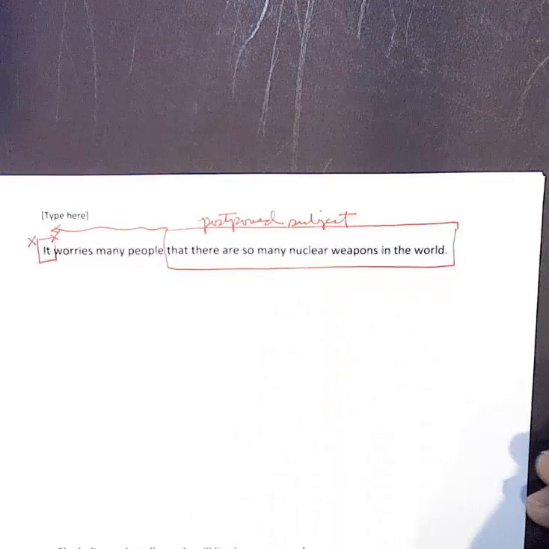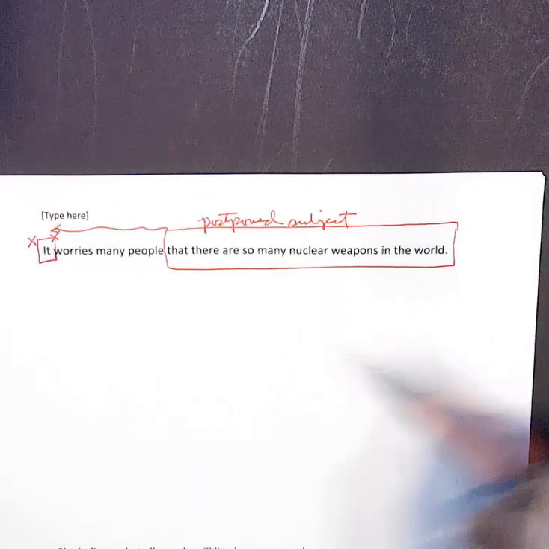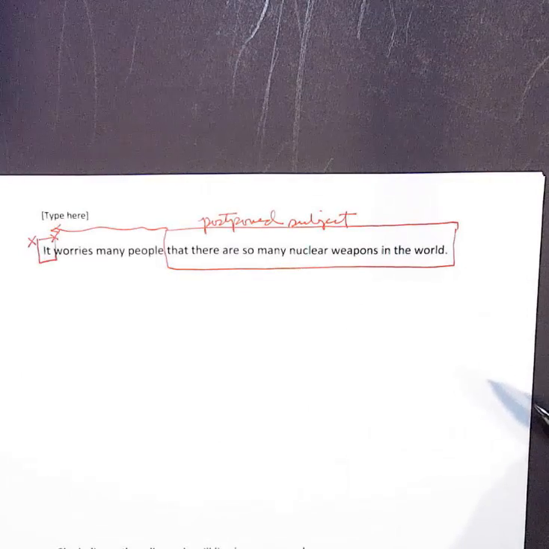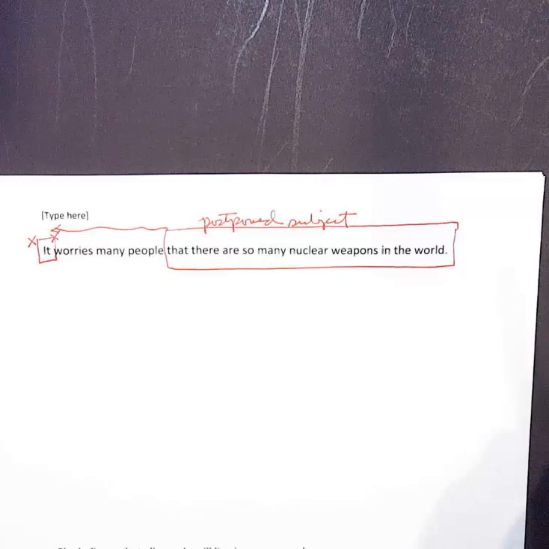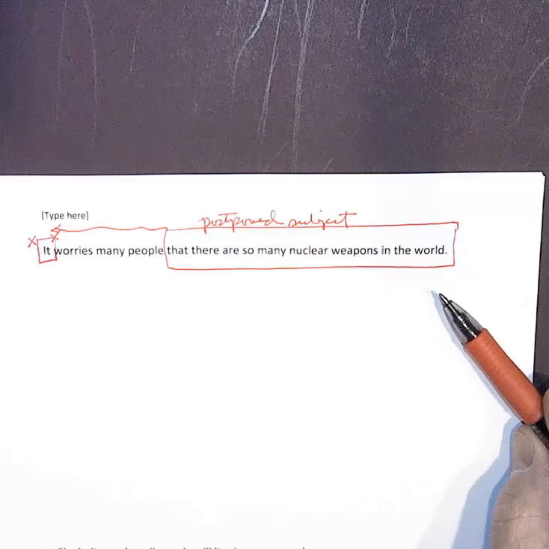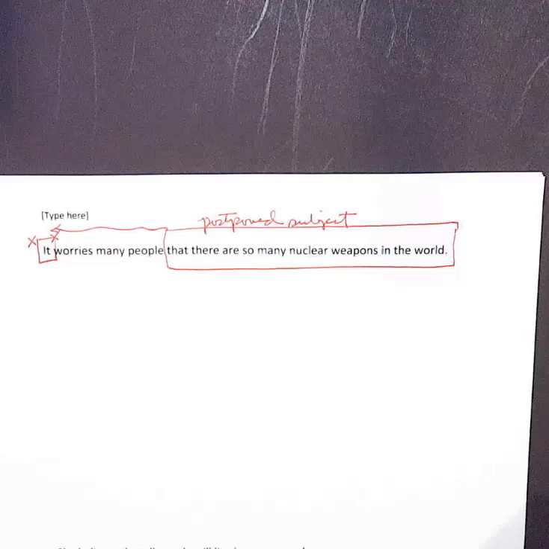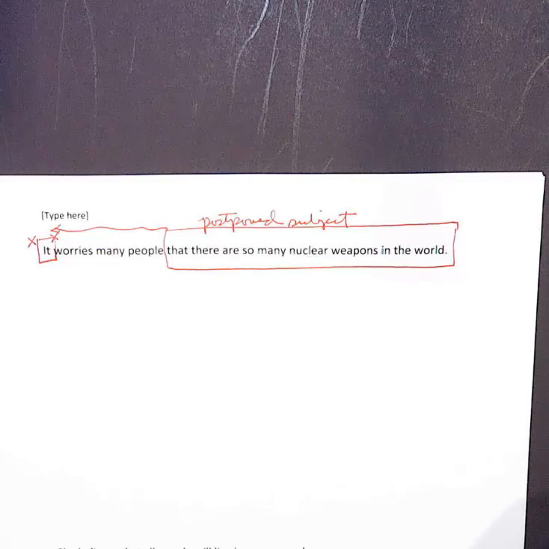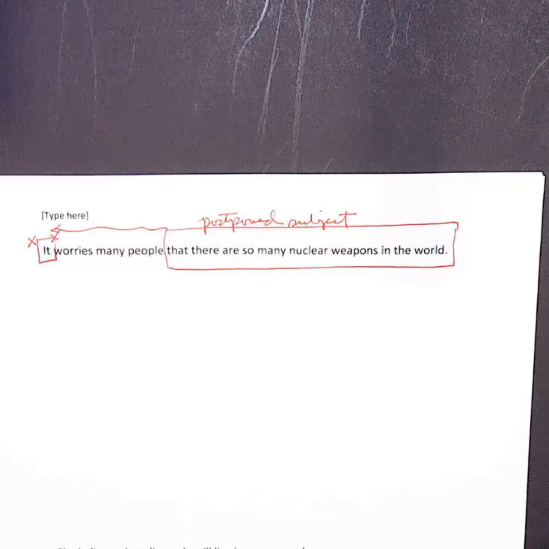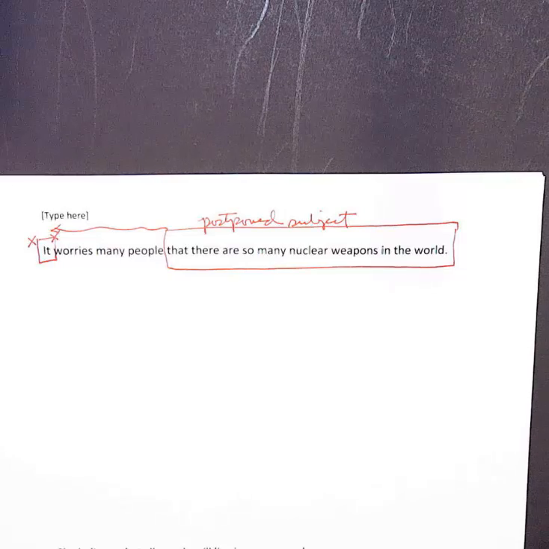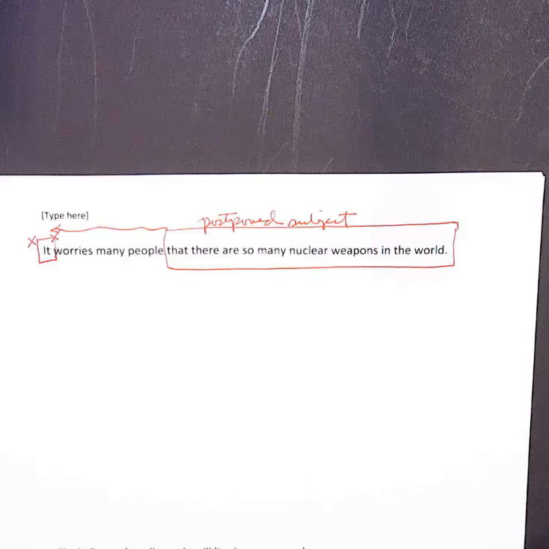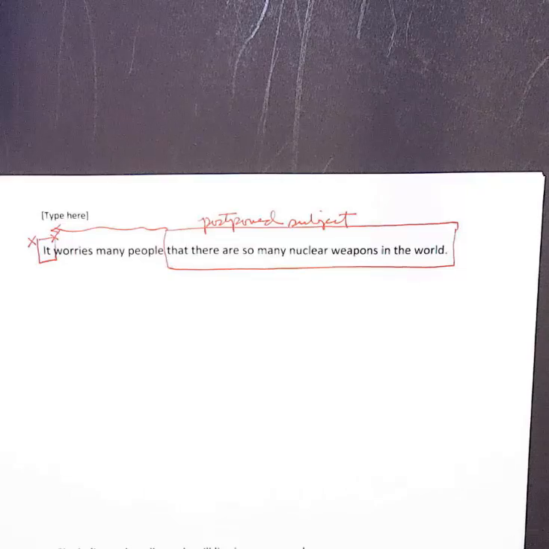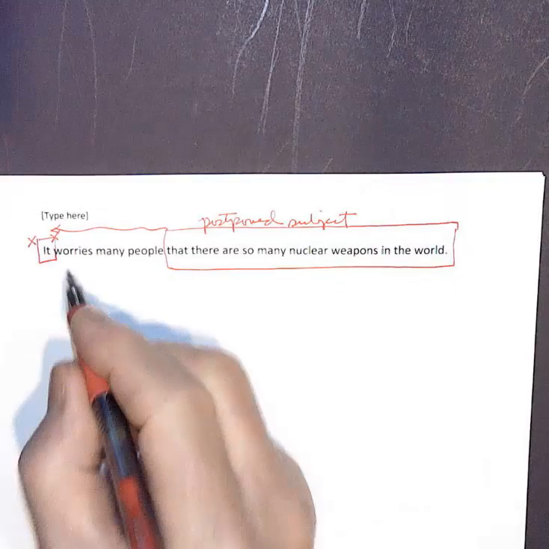I think that if you did call all of this the predicate, and then when you rewrote it and you started to check the Y, you probably would have had a hard time deciding, well, what can I call that? Where is that place that there are so many nuclear weapons in the world? It's not the object, it's not the complement. And that's why you'd have to go back and take a look at it again and say, it's the postponed subject. So let's take a look and we'll see what the ties are here.